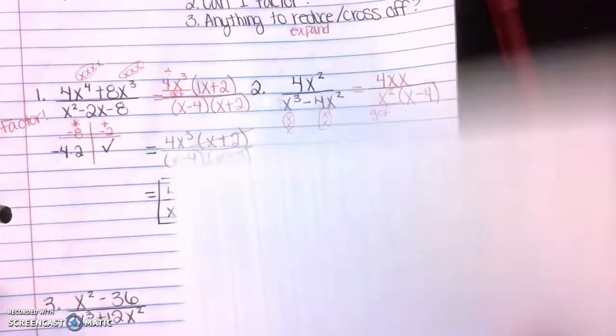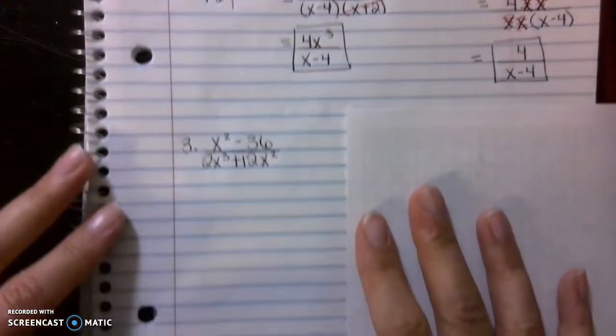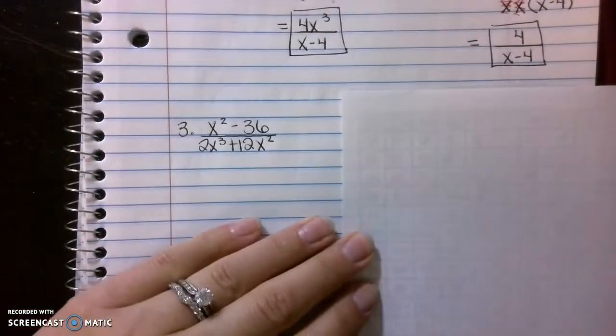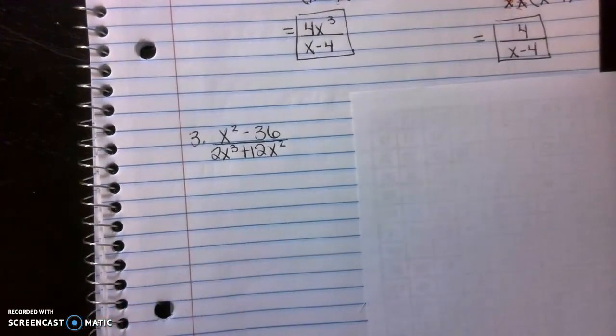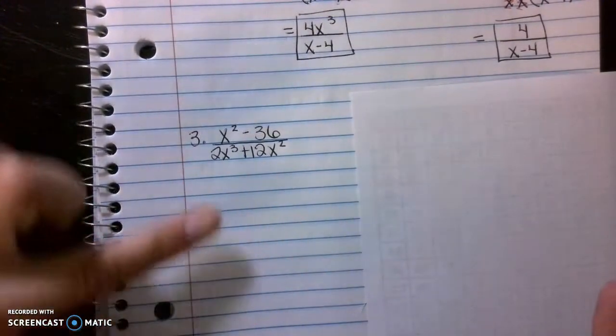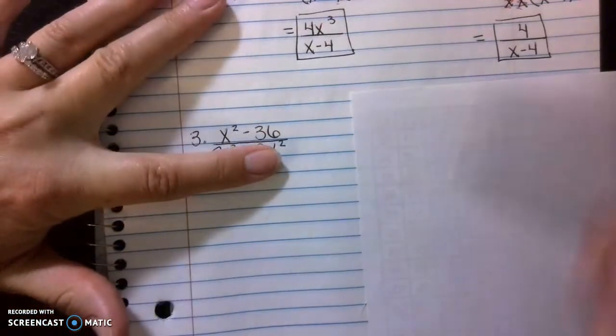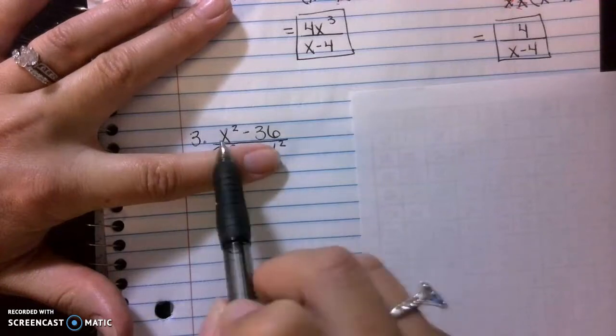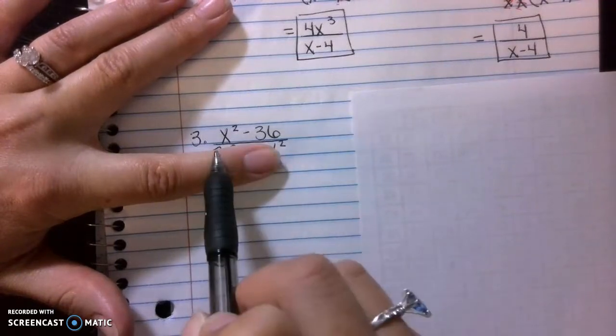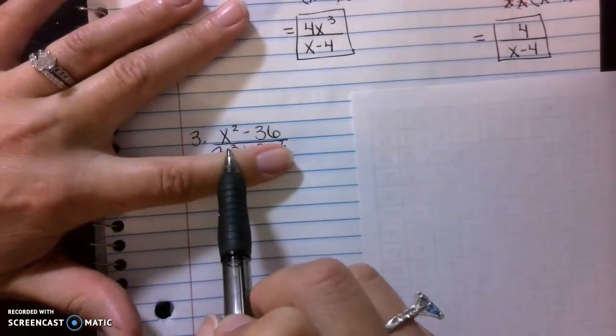All right, let's go ahead and look at one more together, and then I'm going to have you try one on your own. So go ahead and write this problem down if you haven't already. And let's again just look at it piece by piece. Looking up at the top, first check: do I have a greatest common factor? Nope, there's nothing in common between 1 and 36, and they don't share any x's.